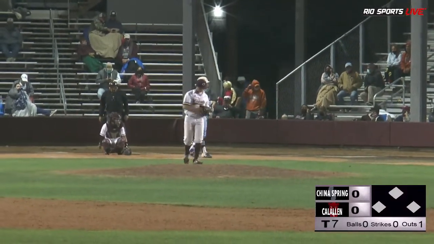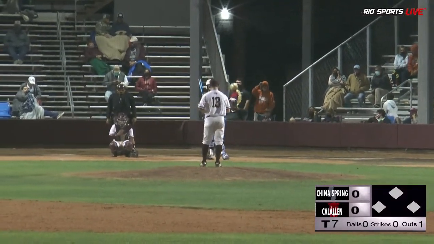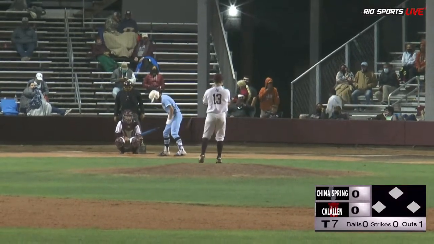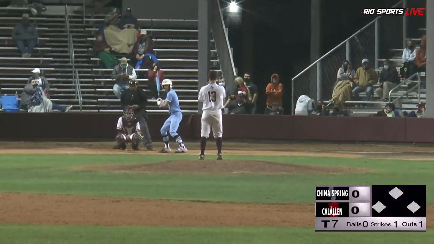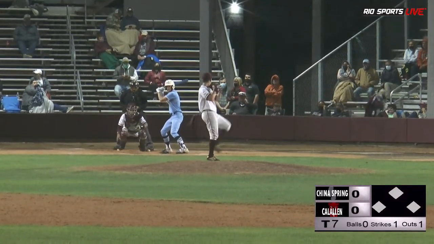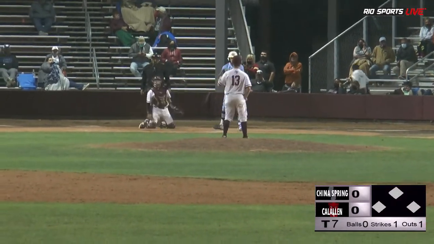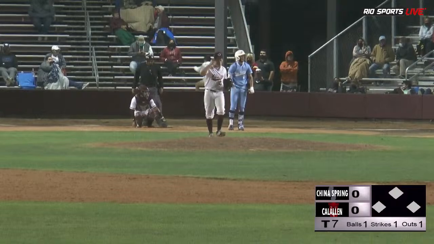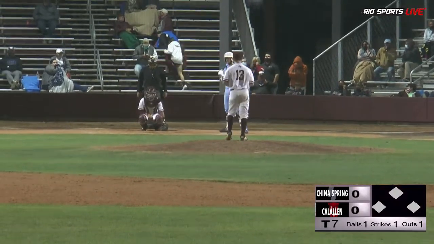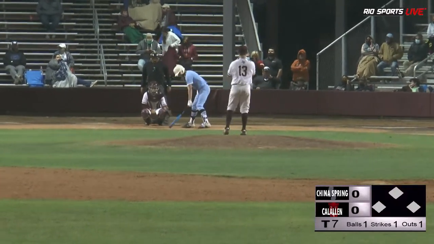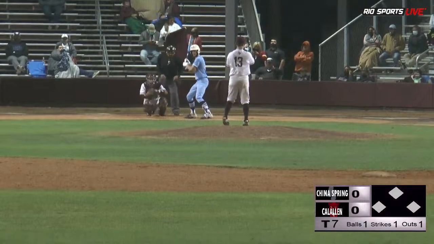So 9 strikeouts for McCreary and 6 1/3 innings of work, pitching a shutout so far. This one in the dirt. 1-1 the count here.